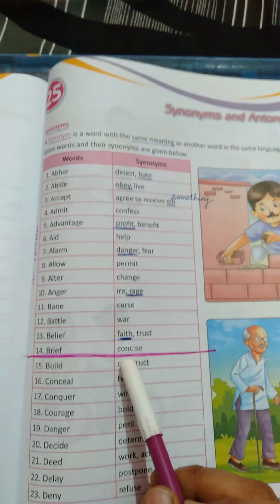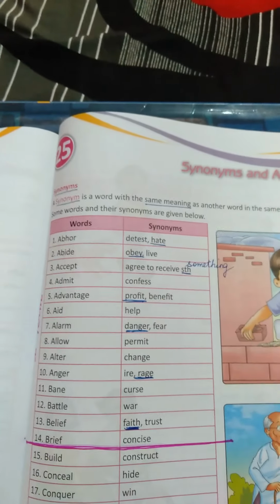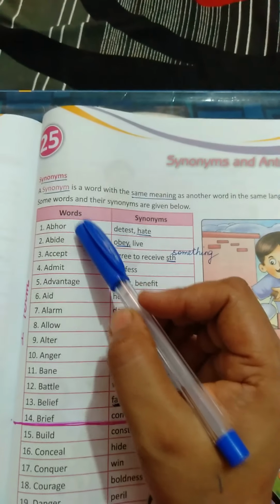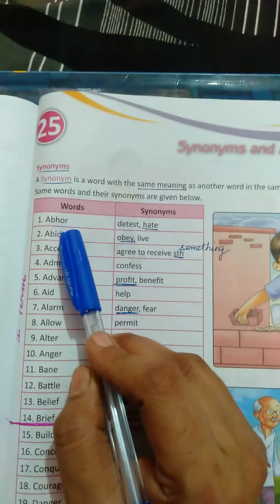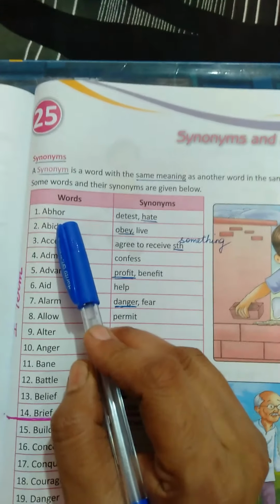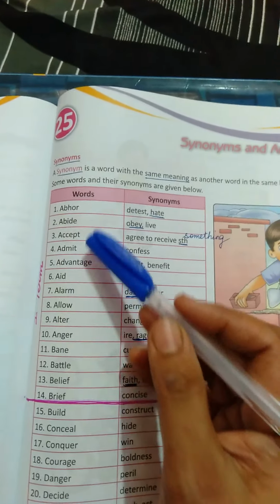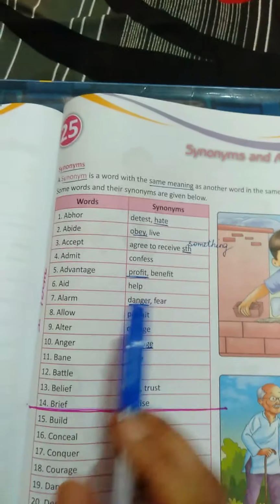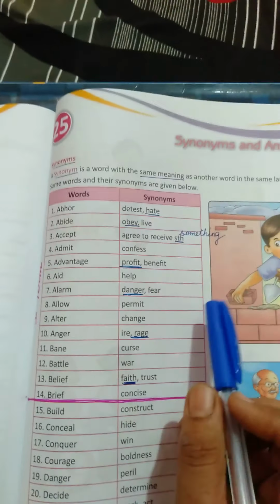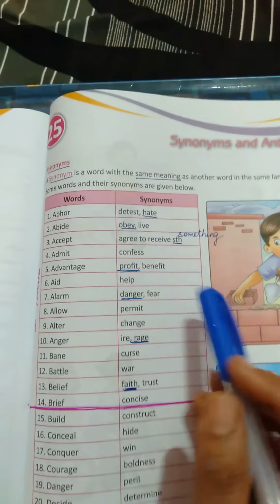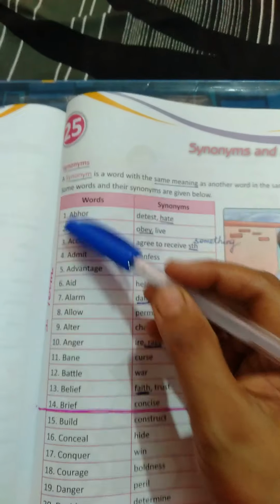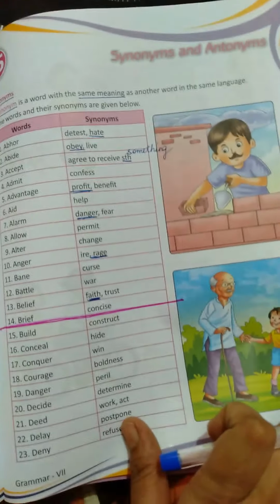Even if any word is not clear here, when you see the synonym, you can very easily find out the meaning of even abhor, hate. So this way, this is really going to help improve your English, increase your vocabulary, and you can use the words more effectively in your essay and letter writing. So this was the first term, synonyms 1 to 14. Now turn the page and we are going to mark antonyms.